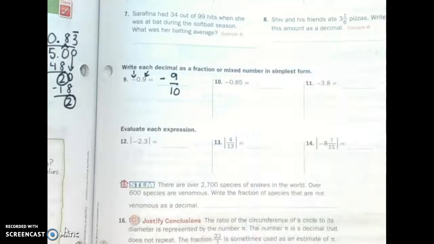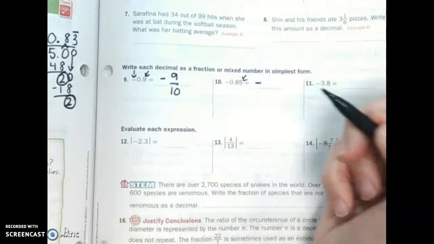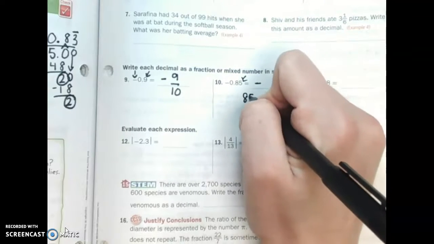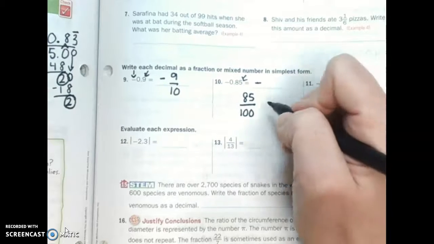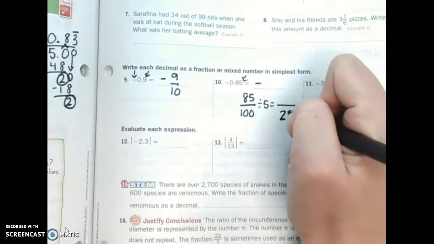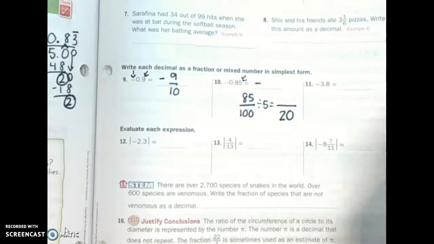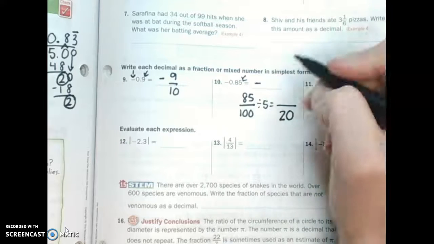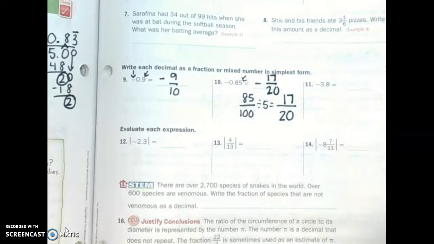That one we got lucky and we didn't have to simplify. Sometimes you will have to simplify though. Like on this next one, since this is negative, your answer is going to be negative. The 5 this time is in the hundredth spot, so 85 over 100. You're going to have to simplify by 5 on this one. So 100 divided by 5 is 20. 85 divided by 5 is 17. So we have negative 17 over 20.